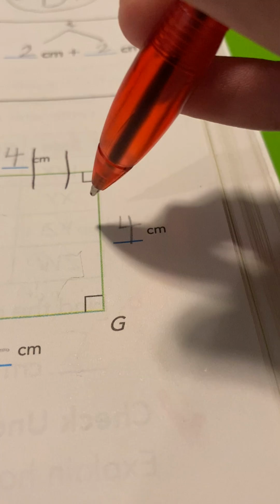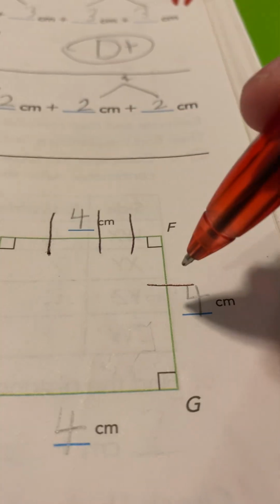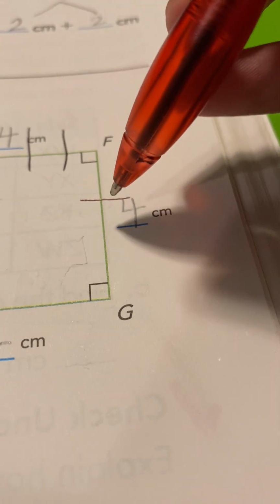Now, anyways, getting back to our lesson, we counted the centimeters, and now, just to clarify that this is a true square, we need to figure out if this is the exact same length as this, because all squares have 4 sides equal.